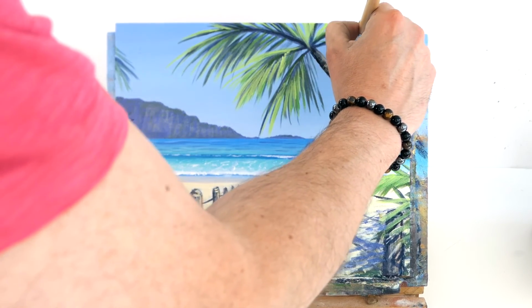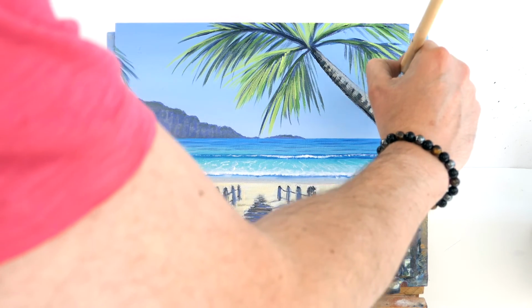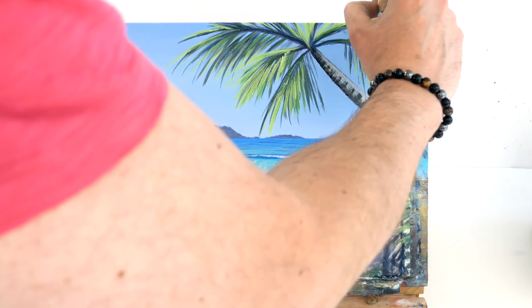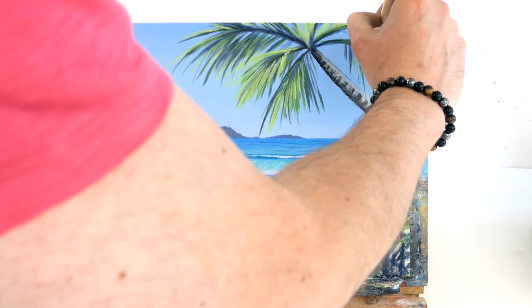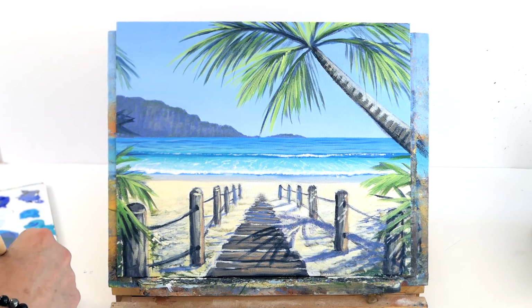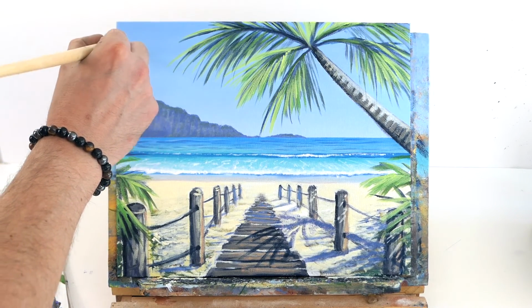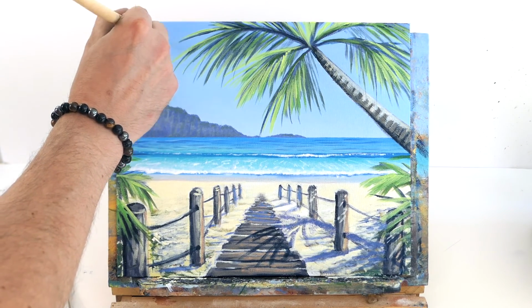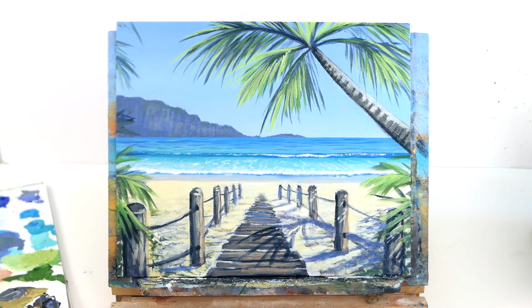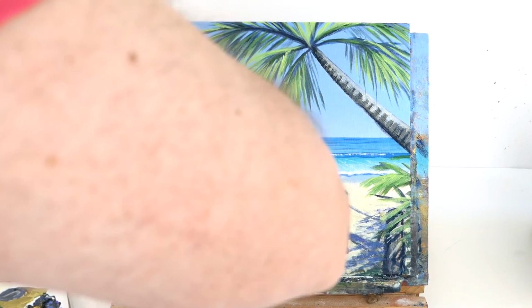But she's all coming together. So I'm just trying to think where some of the leaves are hanging down, where they would cast a shadow. And then let's have some just framing the painting here on the left. So again, let's have some palm leaves coming into the scene. It just frames it there, so move my big arm. There we go.